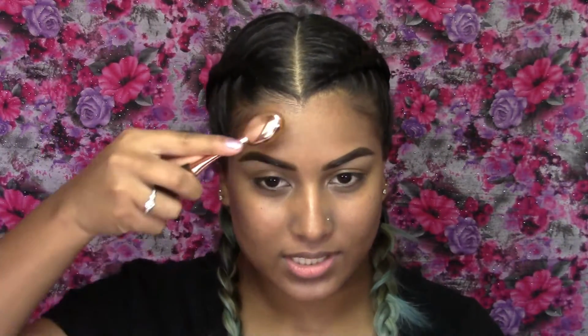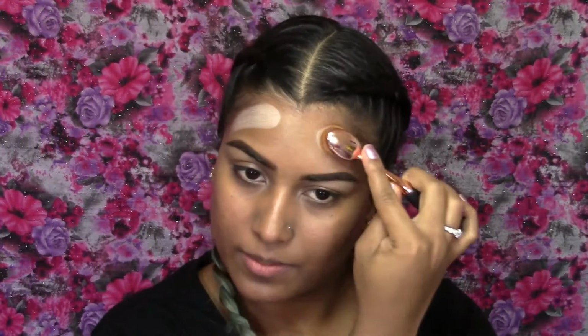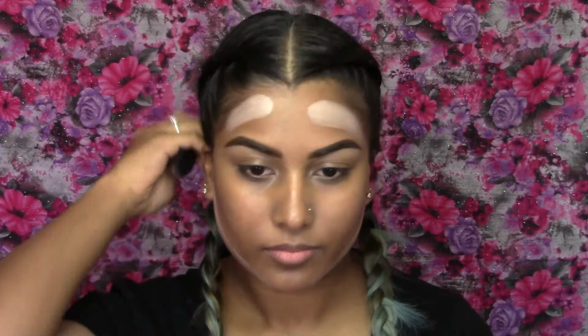Now we're going to move on to a diamond facial shape. Now a diamond facial shape looks like this. I don't know, am I doing that right? Yeah. So it's a narrow forehead and a narrow chin and a very broad cheek area. So all you need to do for this is just highlight the forehead, highlight the jawbone, and contour and highlight as per usual.